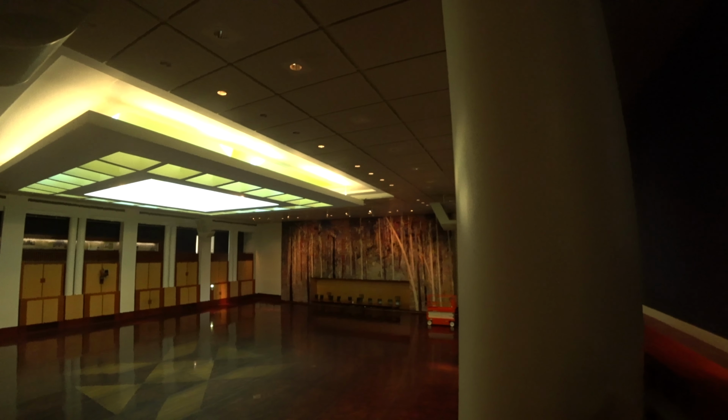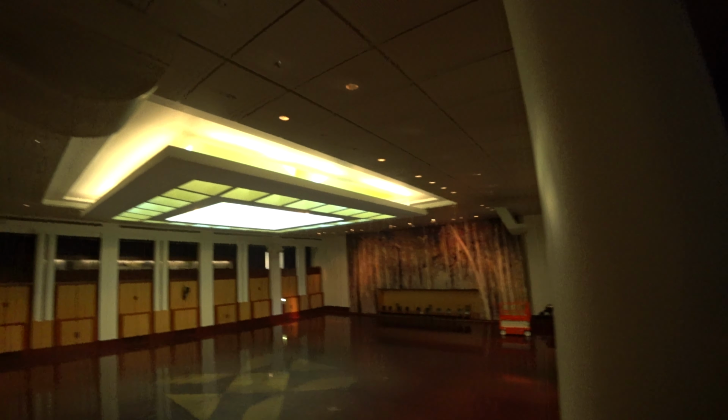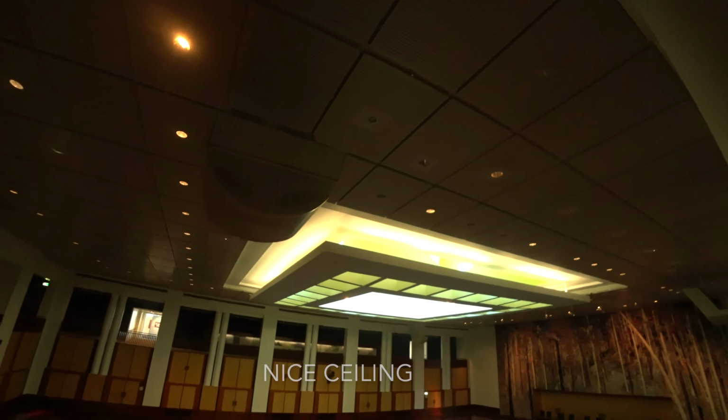Okay, so this right behind me is called the Great Hall, and it serves as a place where Australian Parliament members can have functions. Private gatherings are also held here. For example, the University of Canberra holds graduation ceremonies here. Look at how big it is. Nice ceiling.